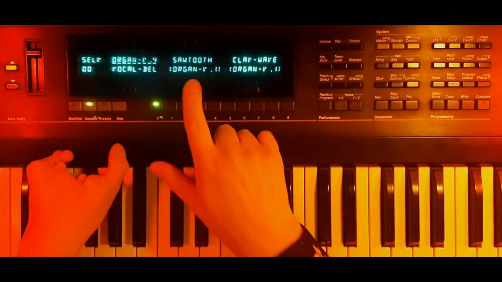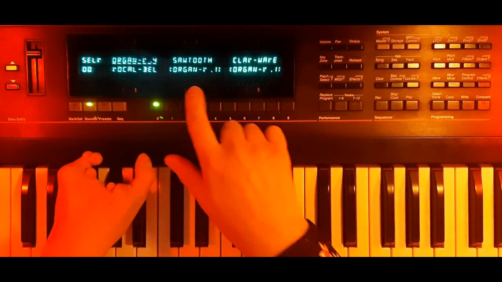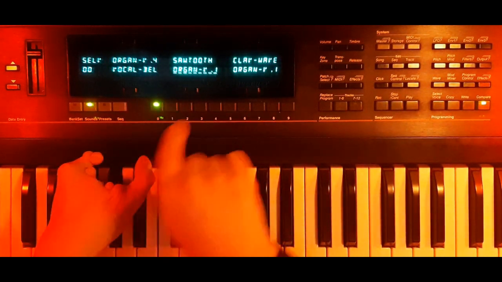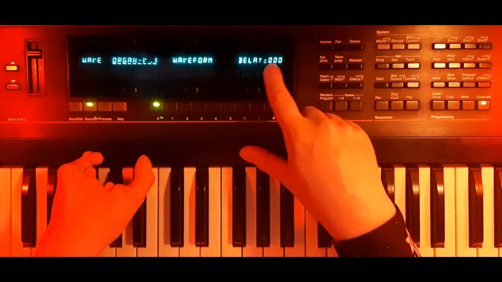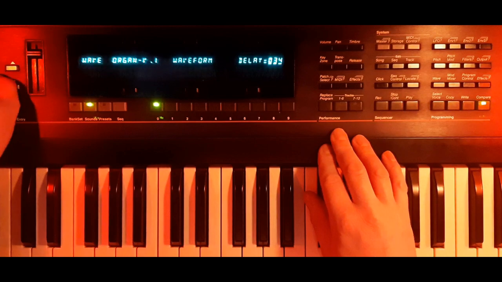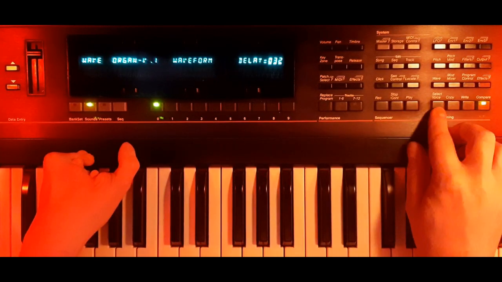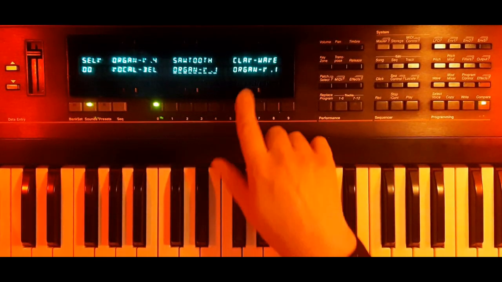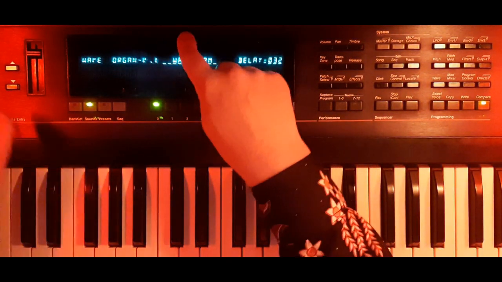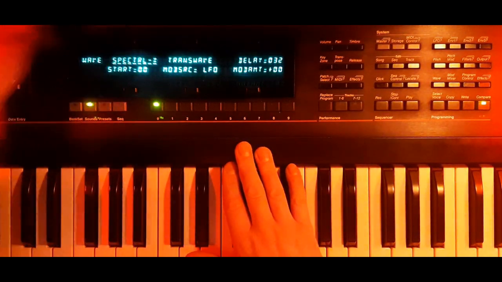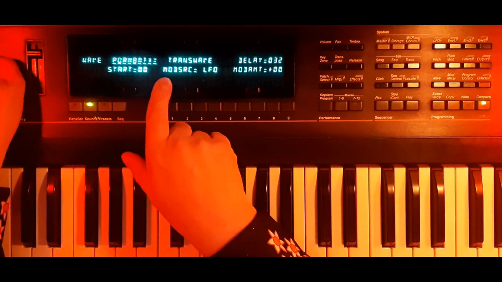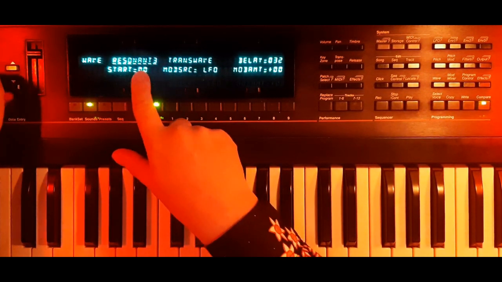Let's also use voice 5 and 6 and switch them on. Now set the delay time for voice 5 to 32. So it adds a note between voice 1 and 2. We will use the resonant 3 wave in the Transwave category. There we go. Where are you? Yeah, there you are.